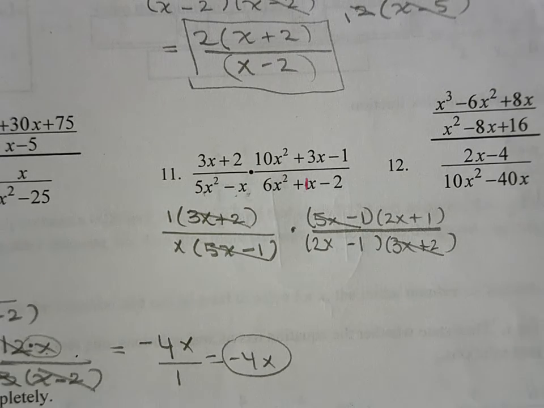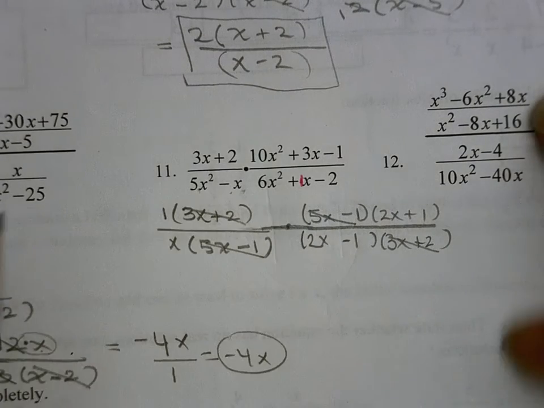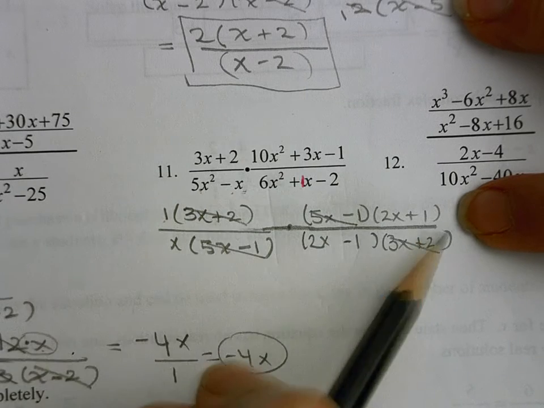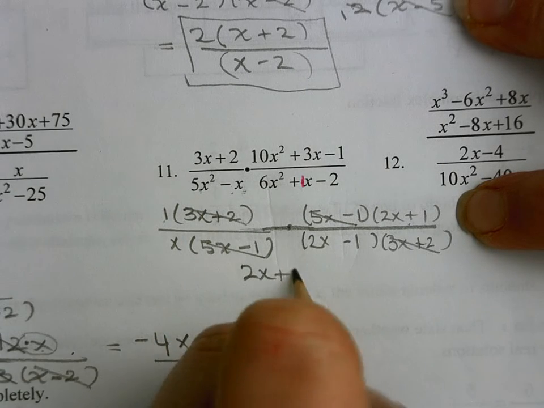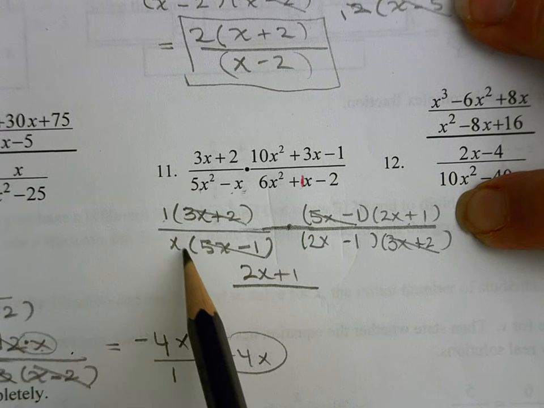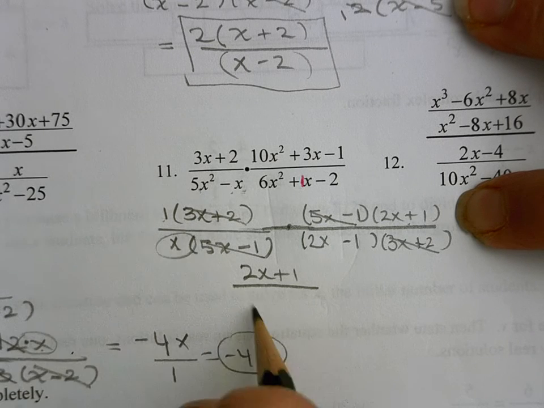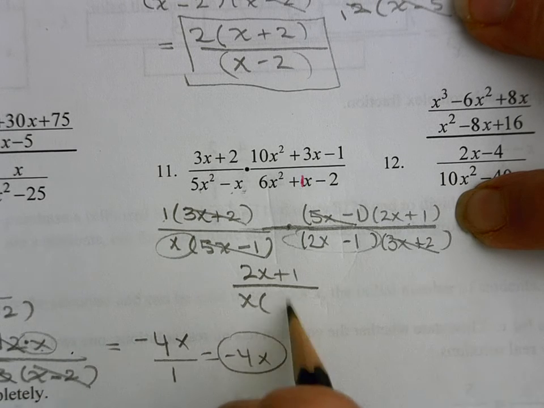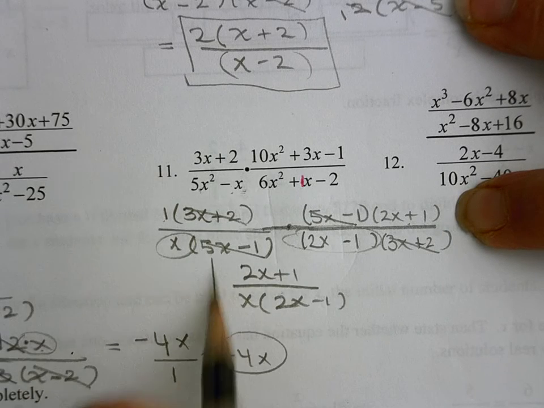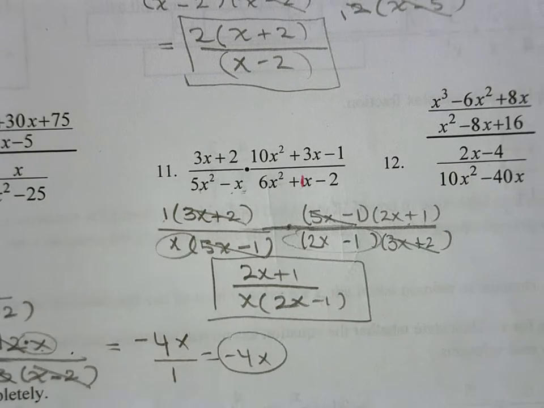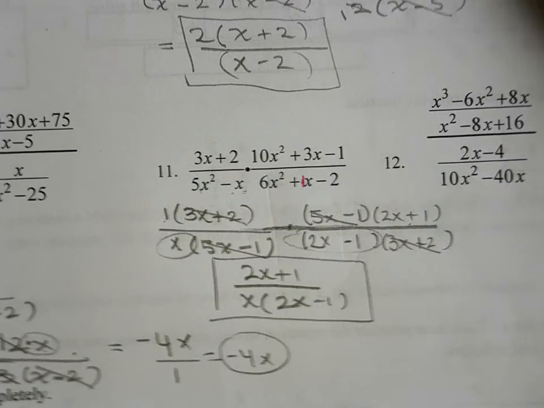And that looks about it. So in the numerator, I'm left with a 1 and a 2x plus 1, but I don't really need to write the 1. And then in the denominator, I have the x and 2x minus 1. And then these won't reduce, right? Because those are different. And that's it for number 11. Okay, so now let's take a look at question number 13.